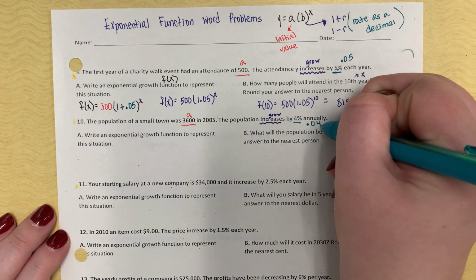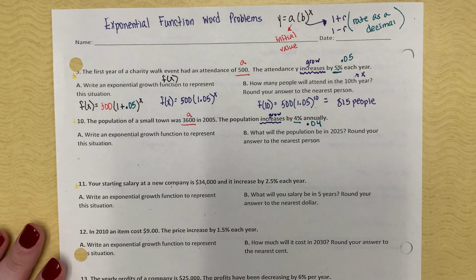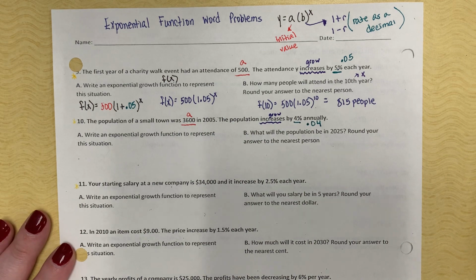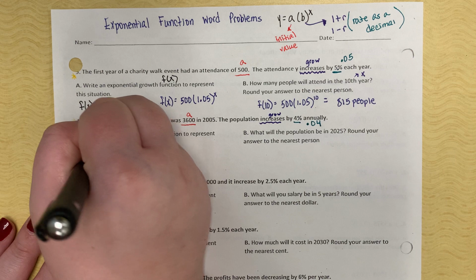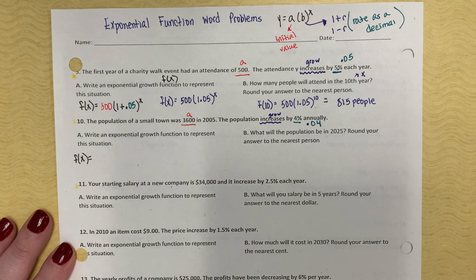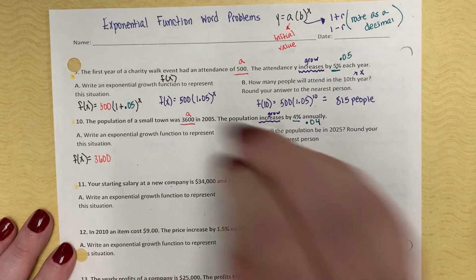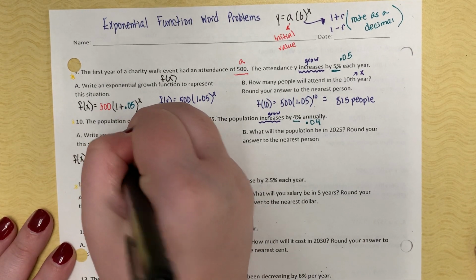So think about 4% as a decimal. Miss Depp quickly did that in her head. That's 0.04. And notice that we're making this word problem for annually, so this is per year. All right, first part. They want us to write an exponential growth function. Again, there's that growing word. We already know it's growing because of the word problem. Miss Depp started with f of x because we know it's a function, a synonym for y. And remember, that means that every x would have exactly one y.